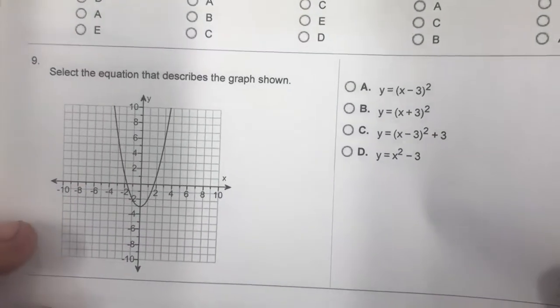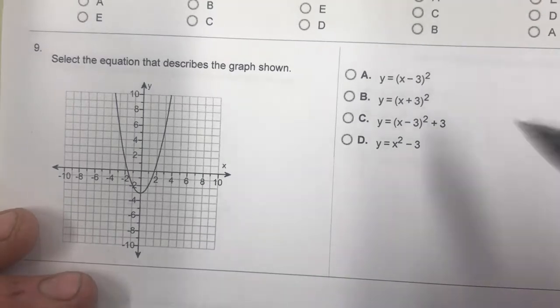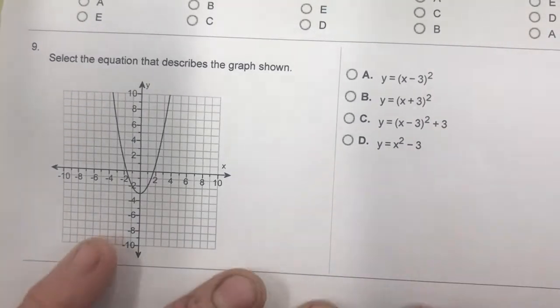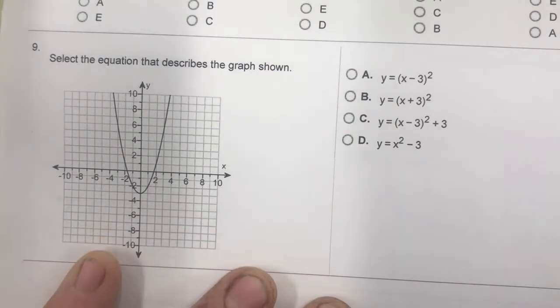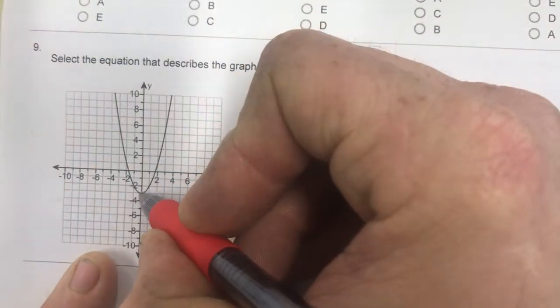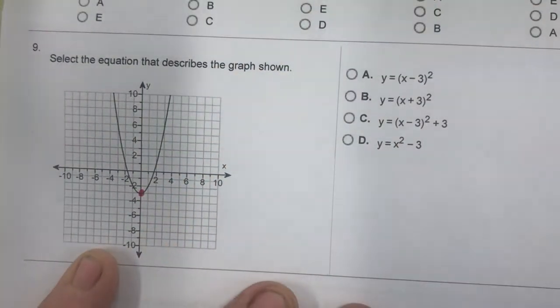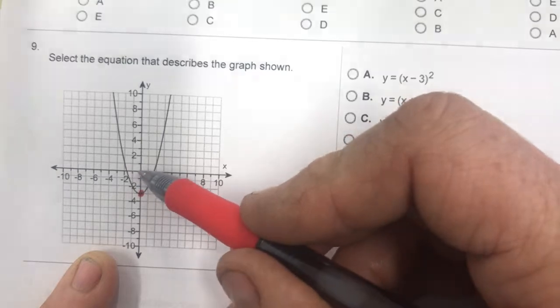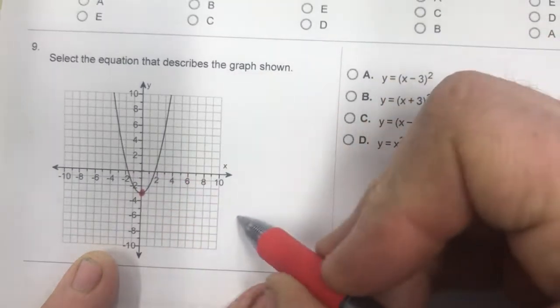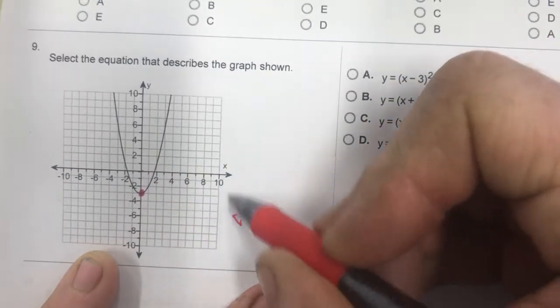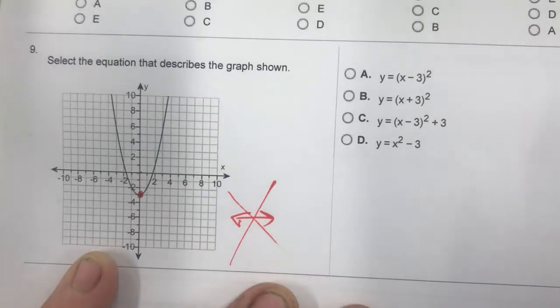Now, number 9 here, we've got us a graph. We want to figure out which one of these is the correct choice for this graph, for the function. All right, so if you mainly look at the vertex and see where the vertex is. You can see here, it's on the axis, which means it's not moved left and right, none. It hasn't done any left and right movement.